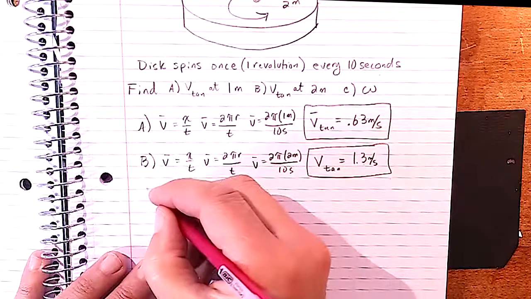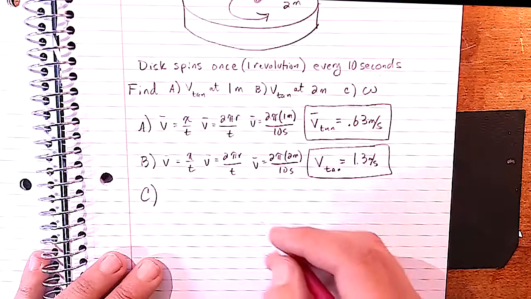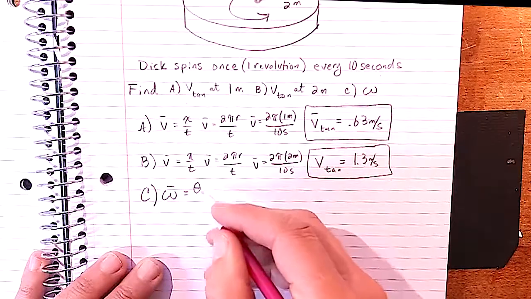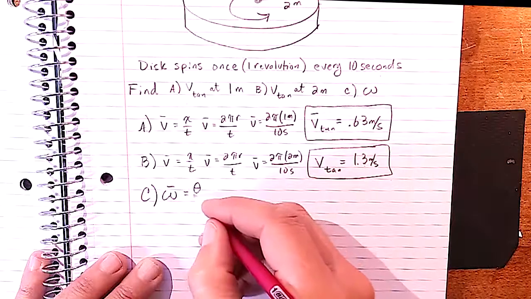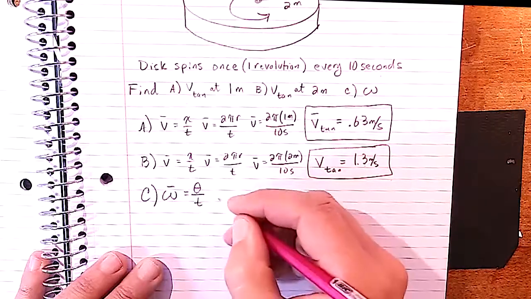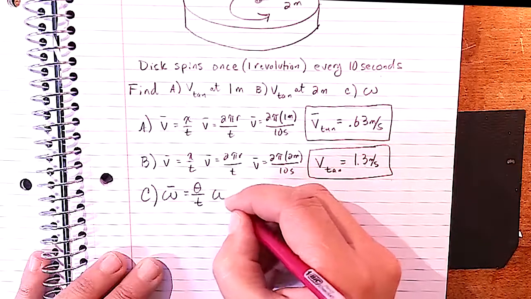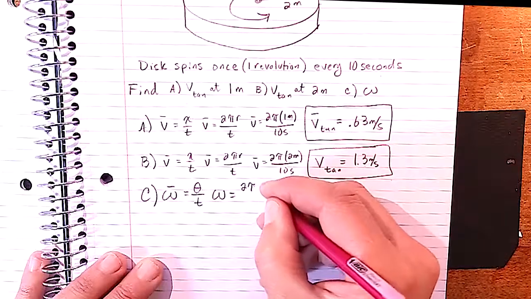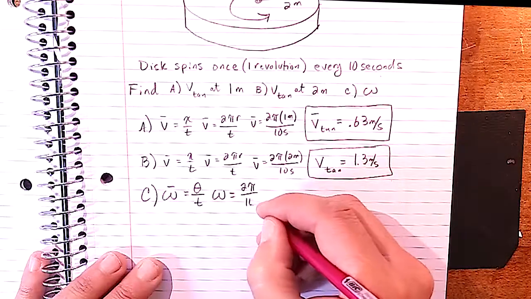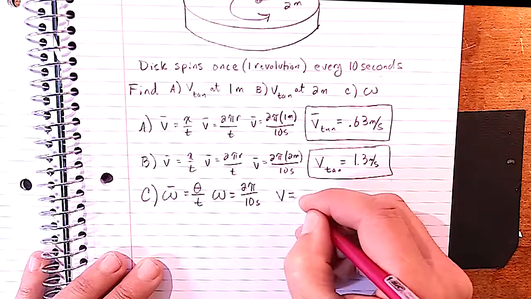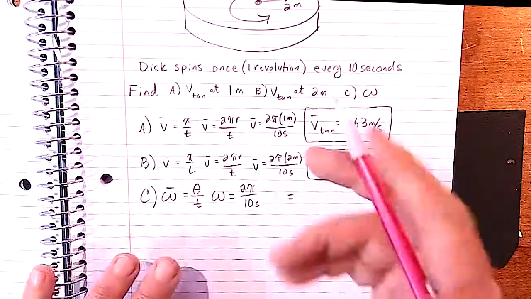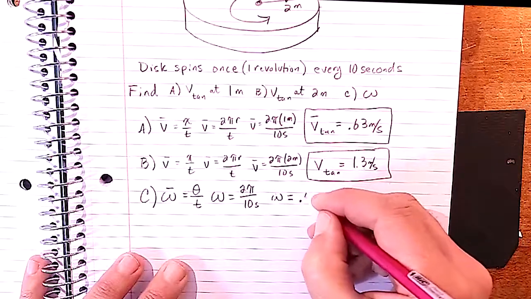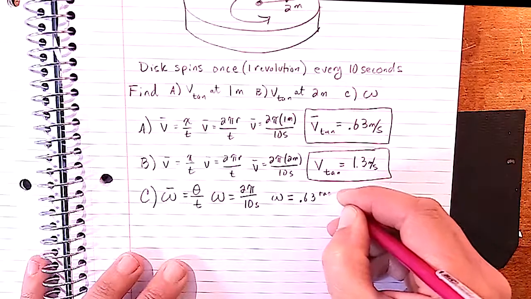Well, what's it going to be in terms of angular velocity? Well, angular velocity is going to be the change in the angular displacement, which is theta, divided by time. So that's going to be how many radians in one lap, one revolution? Well, that's 2 pi radians divided by 10 seconds. So that comes out to an angular velocity of 0.63 radians per second.